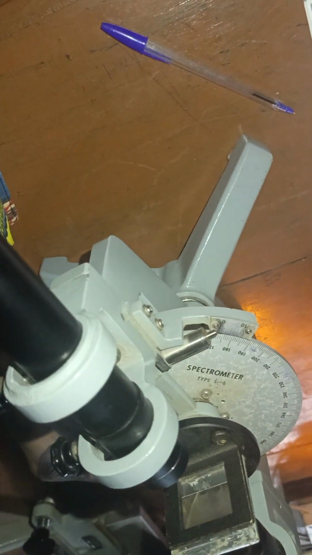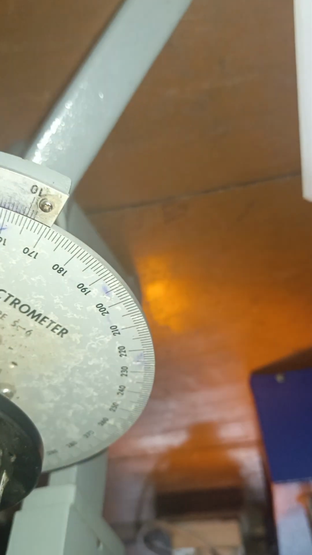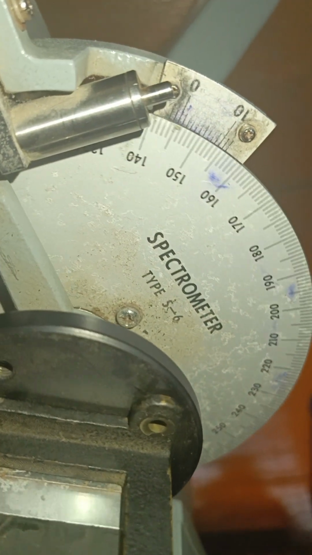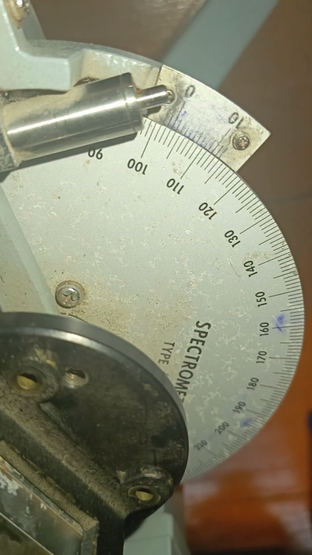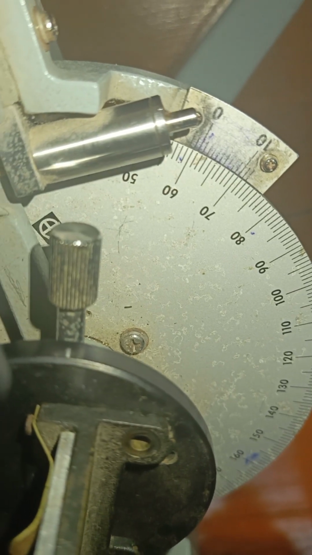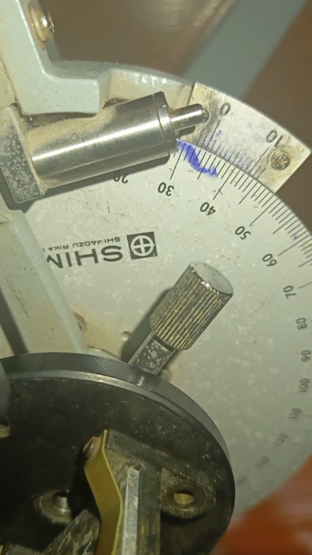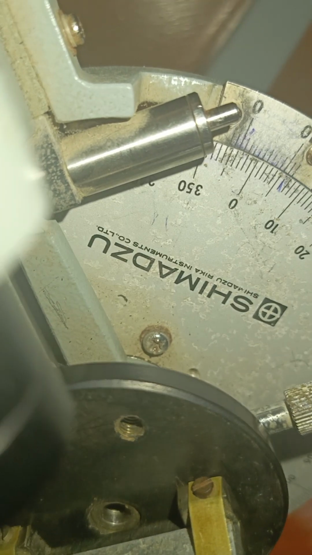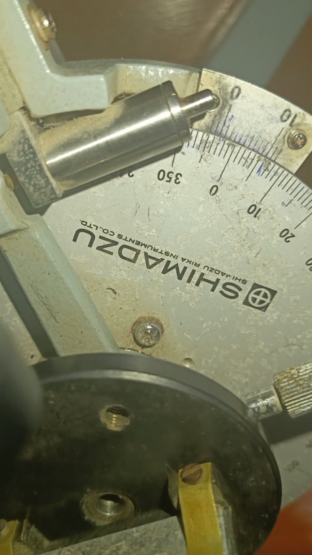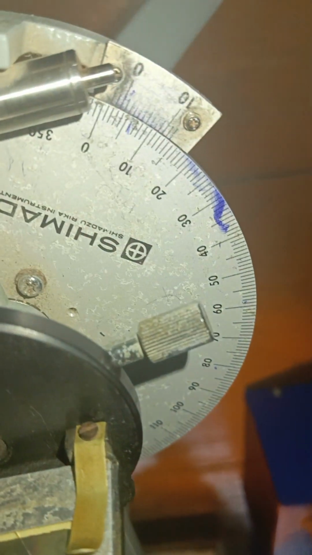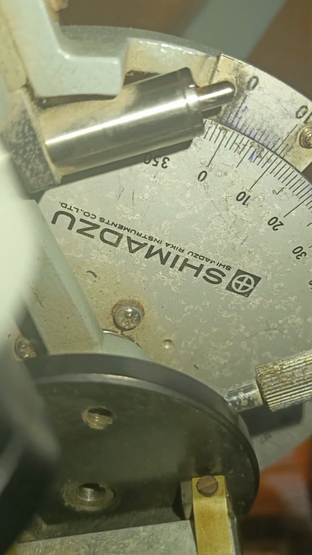When you see that, we can now set our spectrometer to 0. So we set it to 0.